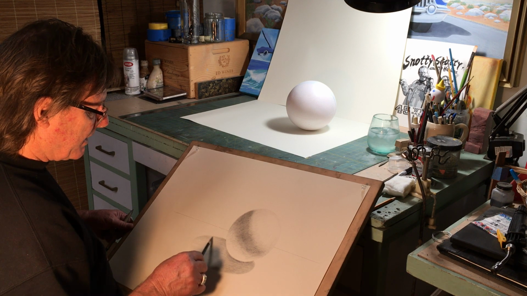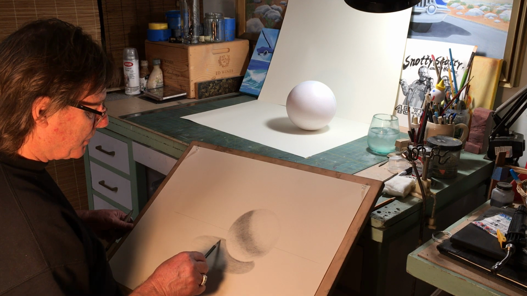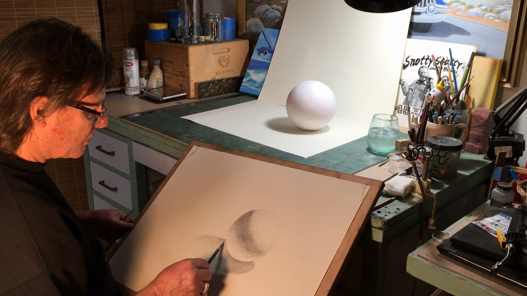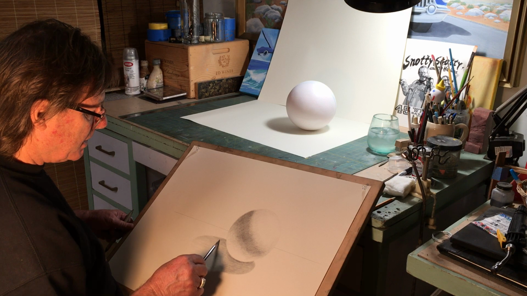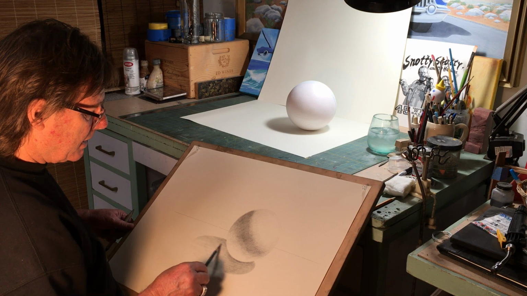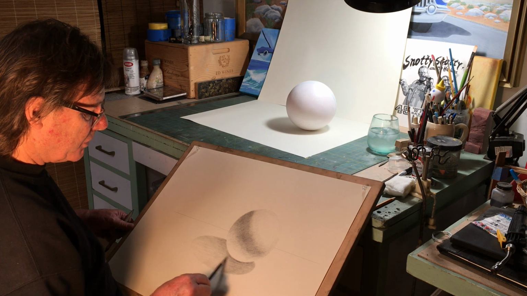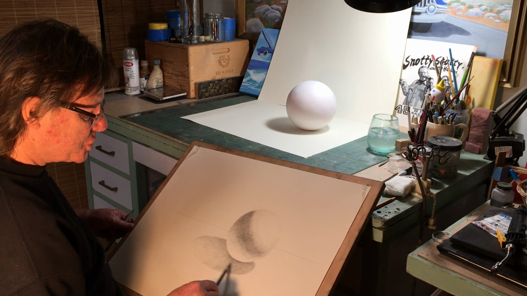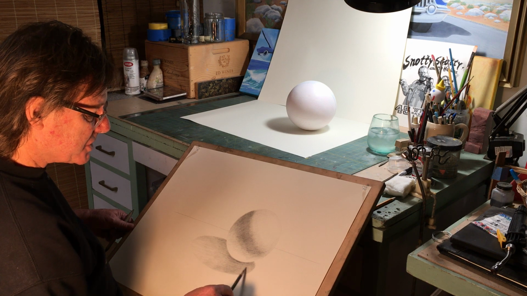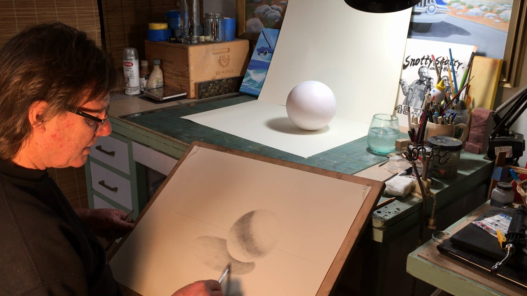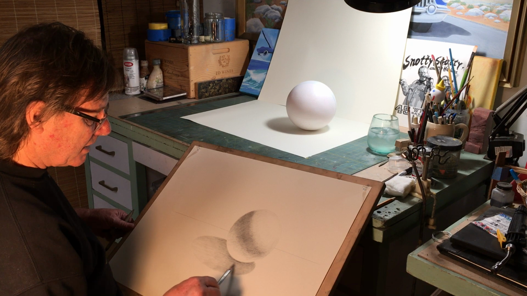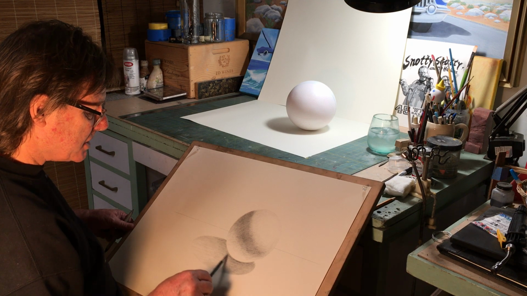Of course, if it's not an object that you're completely familiar with, you'll want to have some sort of photo reference or have the object in front of you to draw from. But again, once you understand the use of light logic and perspective and the way that things project in space in a three-dimensional illusion, you're only limited by your imagination.